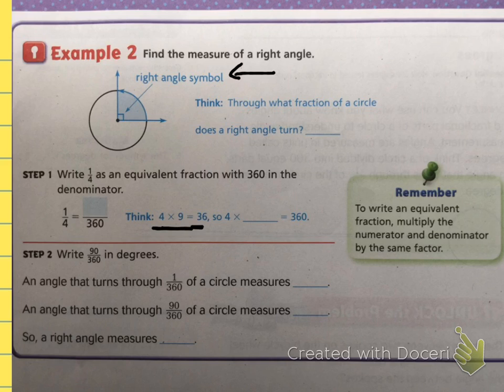You're right. 4 times 90. So 1/4 would be 90 over 360.